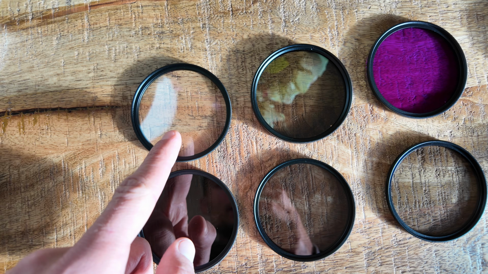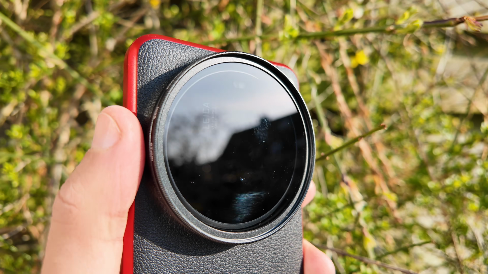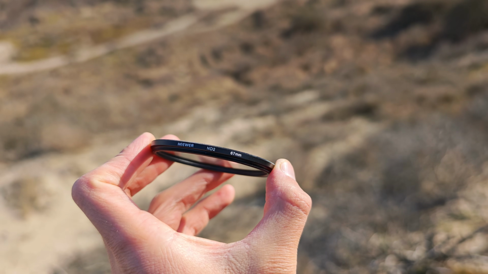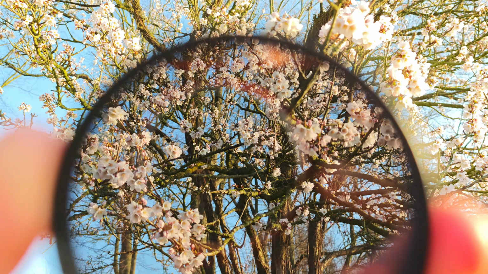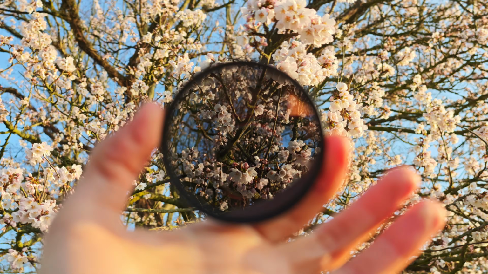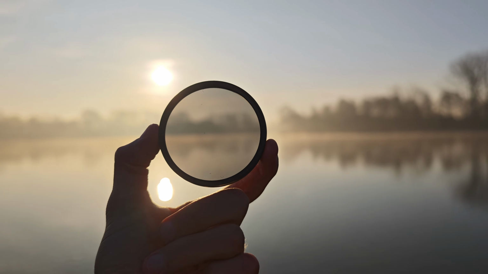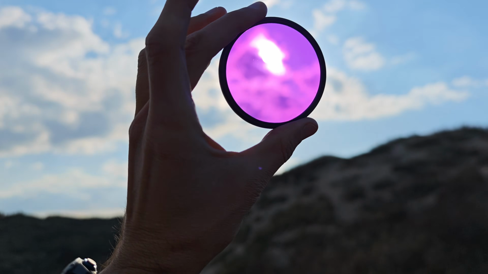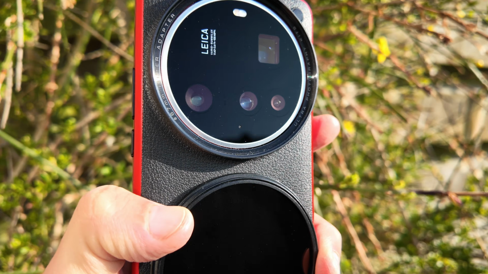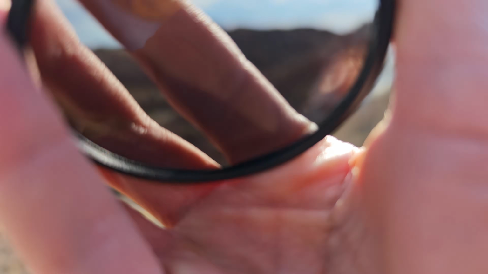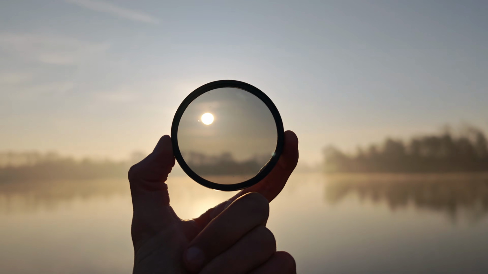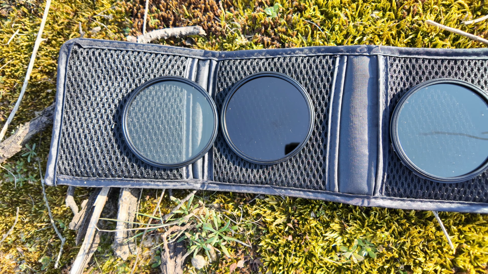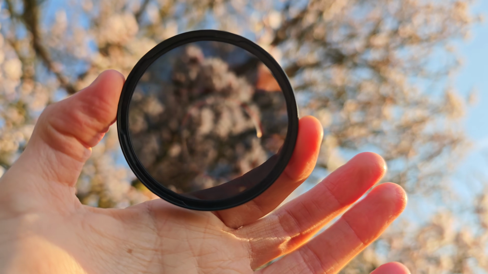In today's video, I'll be showing you how ND filters can enhance your footage. ND2, ND4 and ND8 help control light, giving you smoother motion and better exposure in bright conditions. With a 67mm ring adapter on the Xiaomi 15 Ultra, I'll demonstrate how each filter works and when to use them. I'll be testing all of these filters on the Xiaomi 15 Ultra, showing a real-time side-by-side comparison so you can see the differences for yourself. Do these filters really improve your footage, or are they just a gimmick?